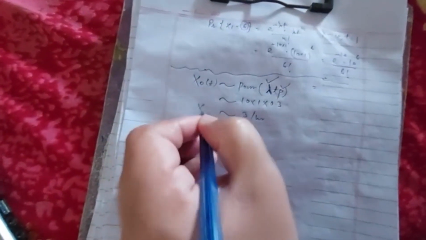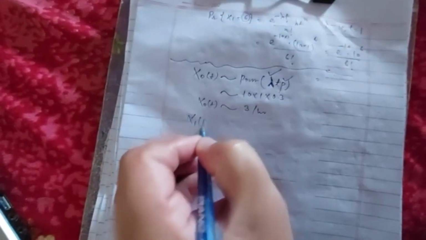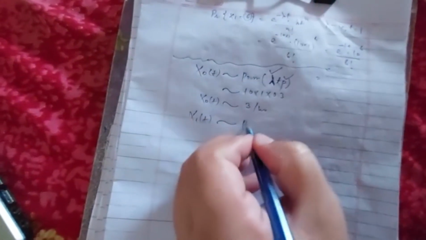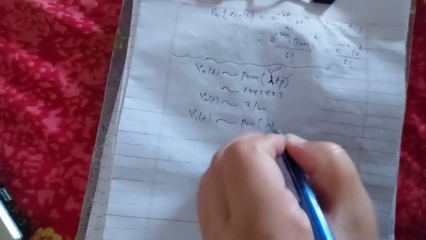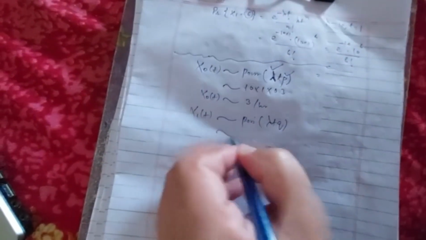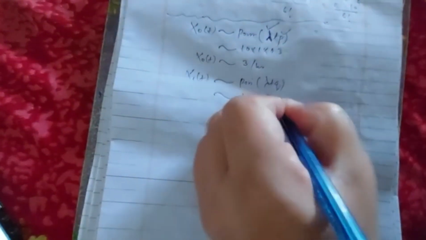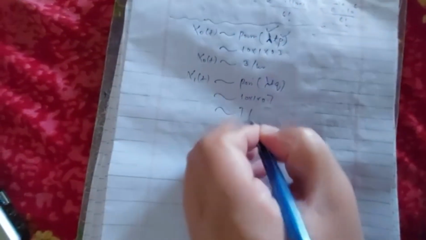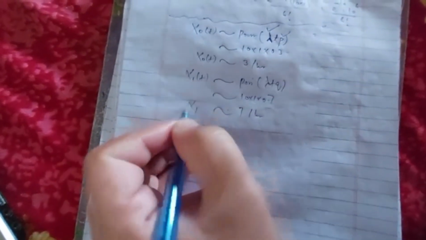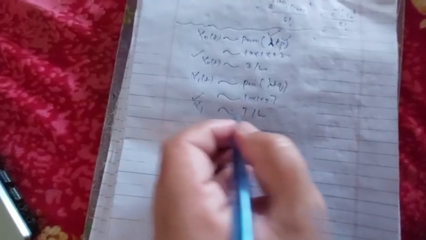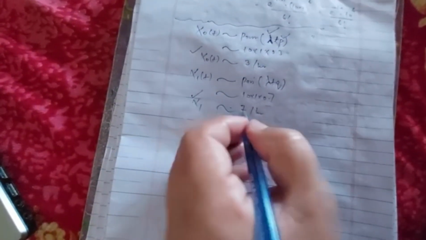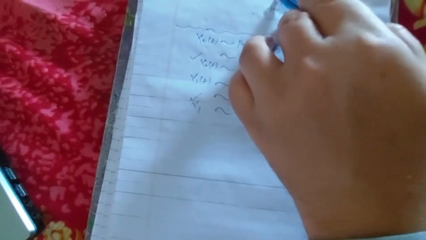That is for x naught of t. And similarly x1 of t will follow the Poisson process of lambda t into q, and it will be equal to 10 into 1 into 0.7. So 7 per hour for the x1. Now I need to put these rates in here.